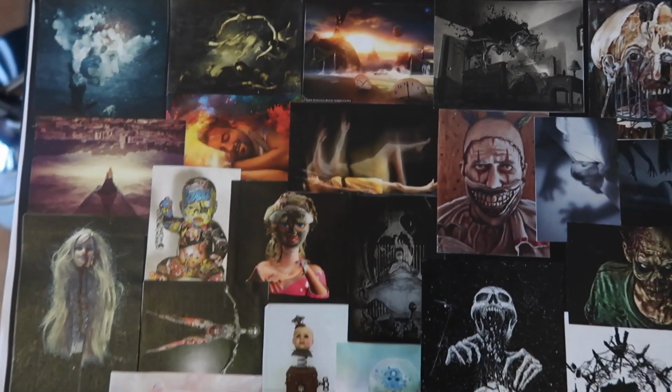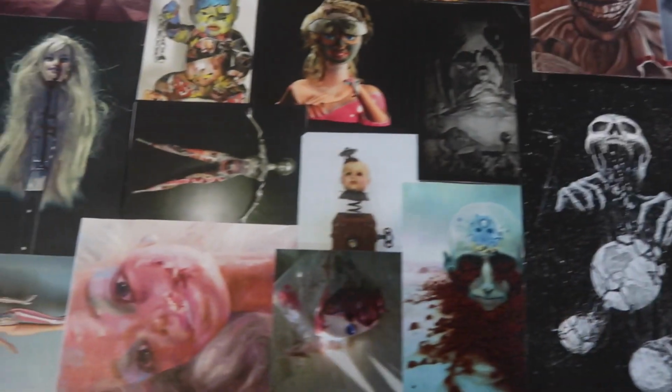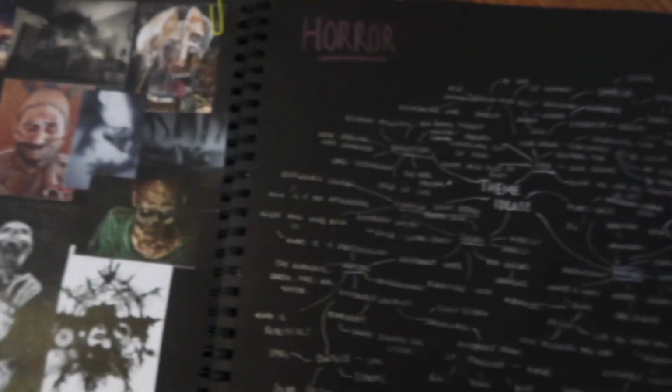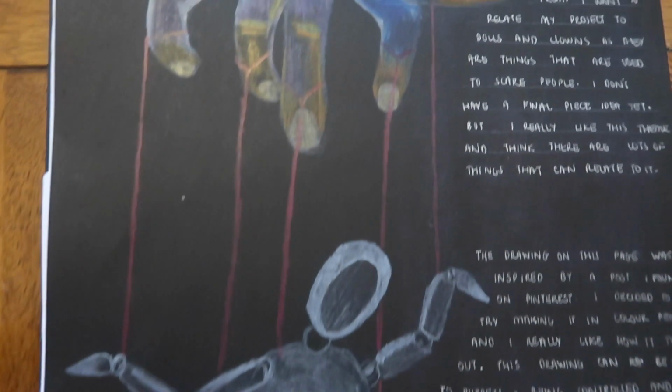I knew I was going to do something with horror, so I printed a lot of pictures that relate to horror, and stuck them in. And then I did a mind map. I found this picture on Pinterest and just decided to do it. And then I talk about my project.